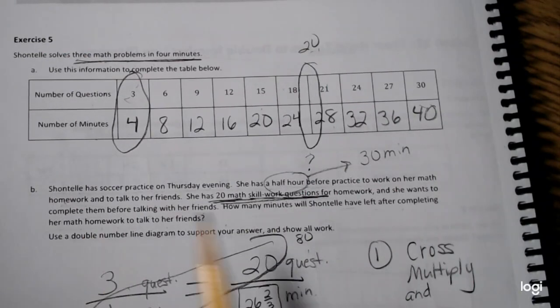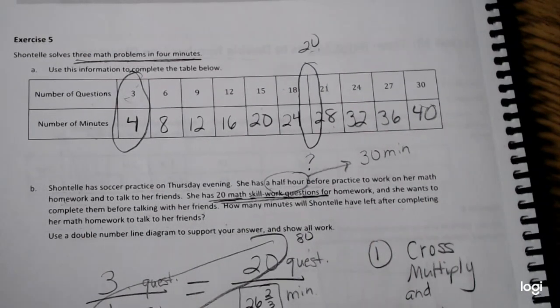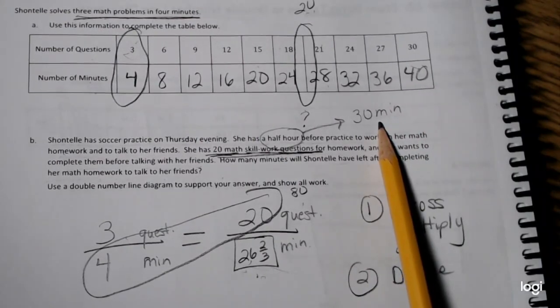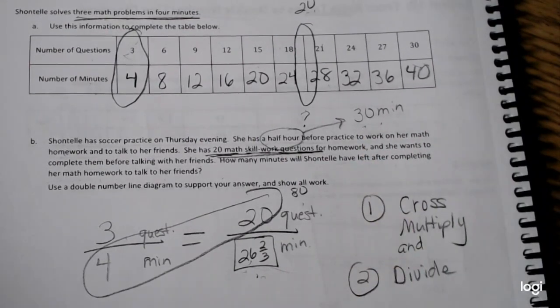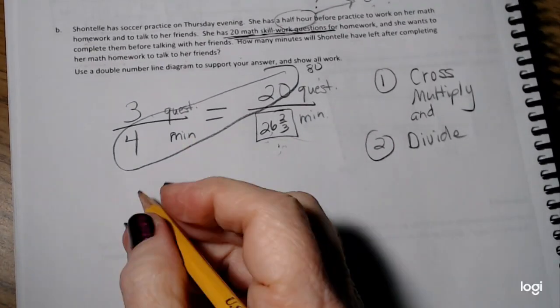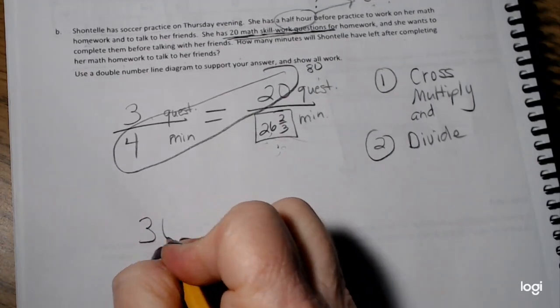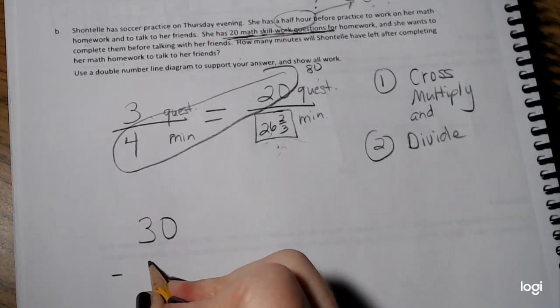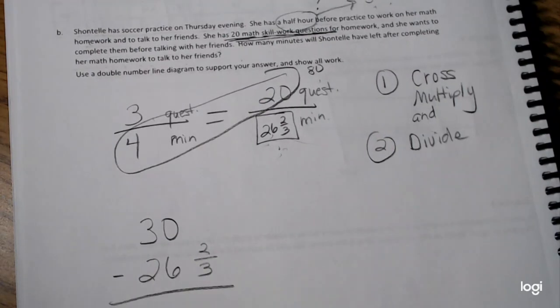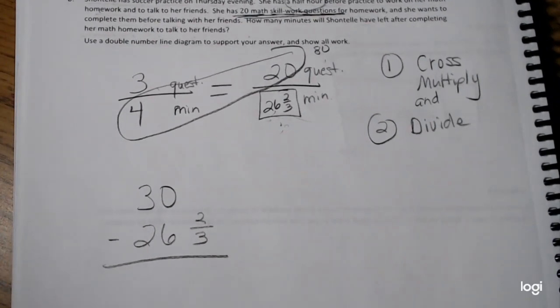It doesn't look like she's going to have a lot of time left. It's going to take her 26 2/3 minutes, and she has 30 minutes. So we're going to have to take 30 minus 26 2/3. So let's go ahead and just write this here. 30 minus 26 2/3. That's how many minutes she's going to have left.